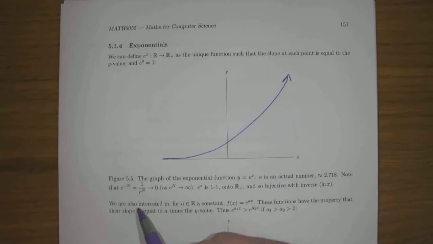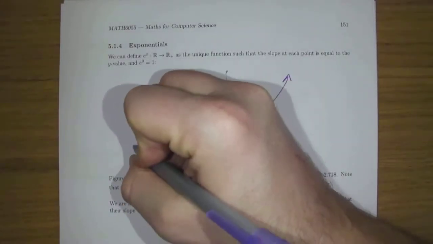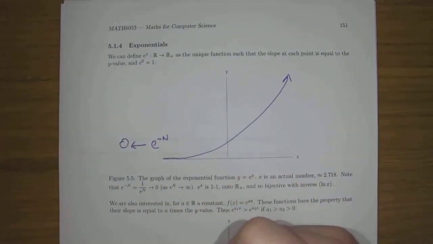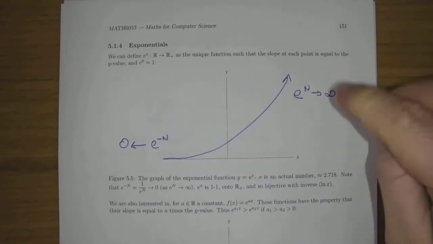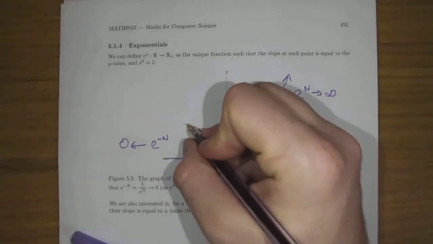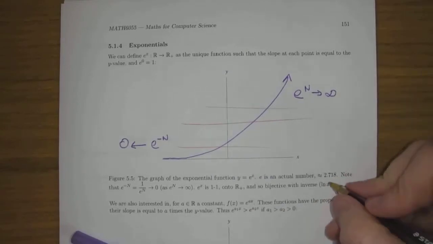Note that in the region e to the minus n, it goes to 0, because negative powers mean division, and e to the n gets really, really big, goes to infinity, so 1 over a very, very big number is a very, very small number. So that's why it goes that way. It's 1 to 1, because every horizontal line cuts it once and only once. It's onto the positive real numbers, and it's bijective, and its inverse is log.